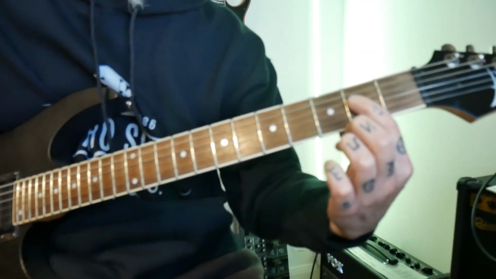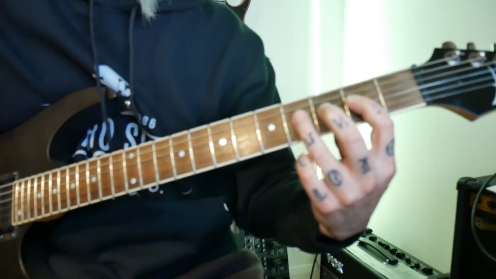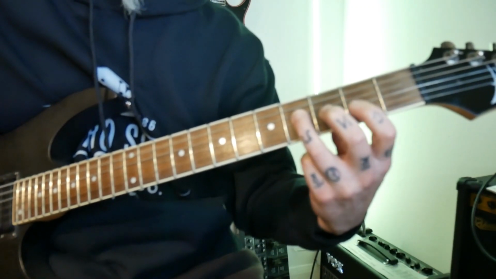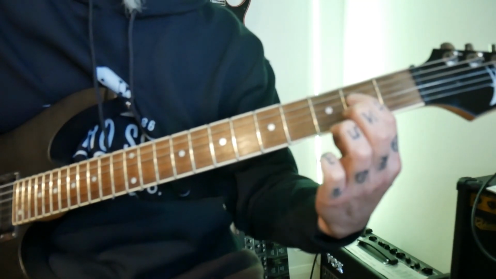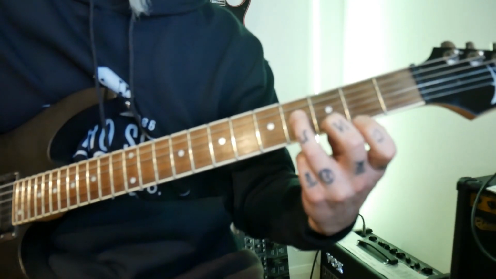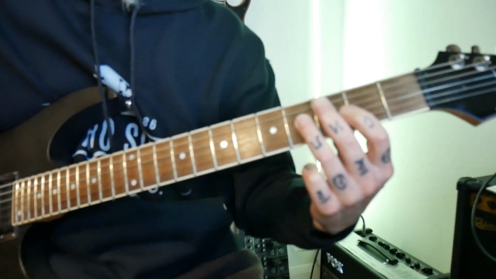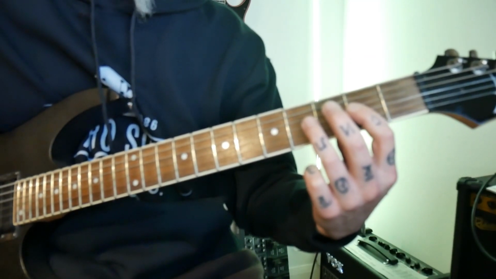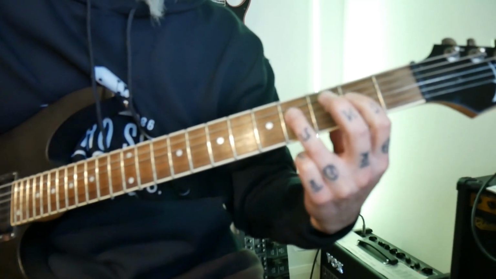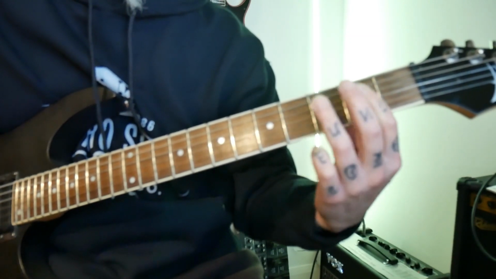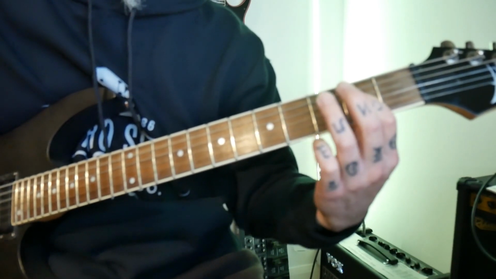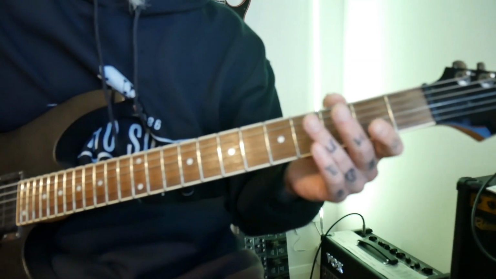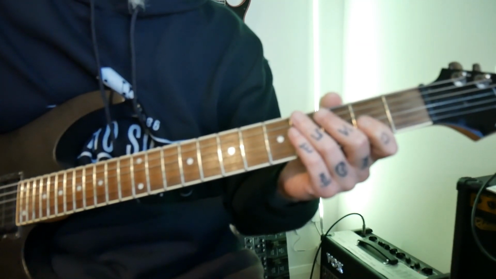So I was playing my 5th chord once, then my 6th chord once, then 2 quickies on my 5th, then my 6th again. If you want to count it, it would be 1, 2, 3 and 4, 1, 2, 3 and 4, 1, 2, 3 and 4.